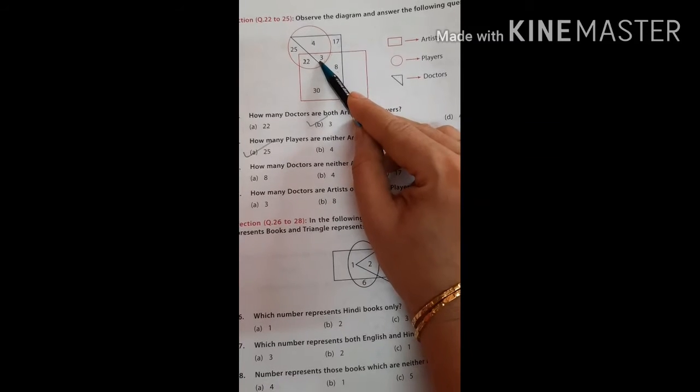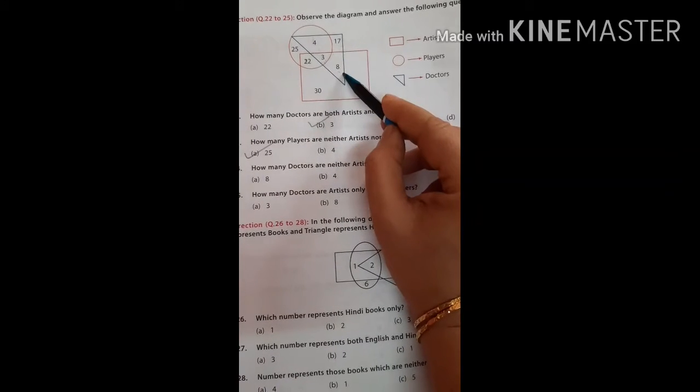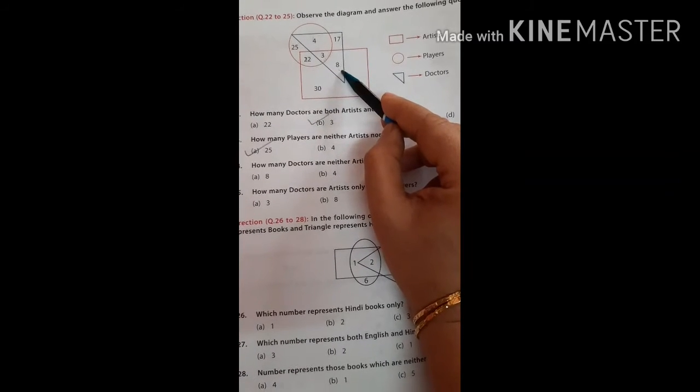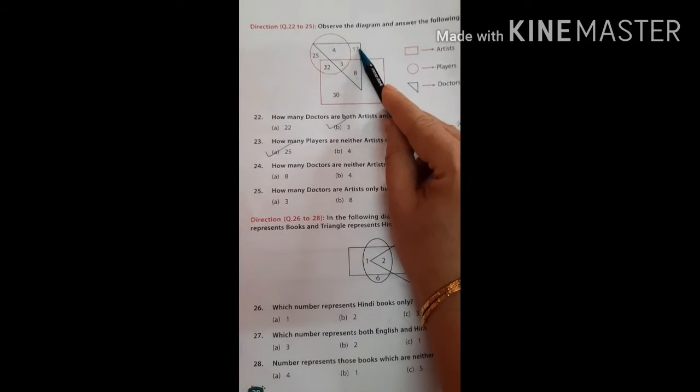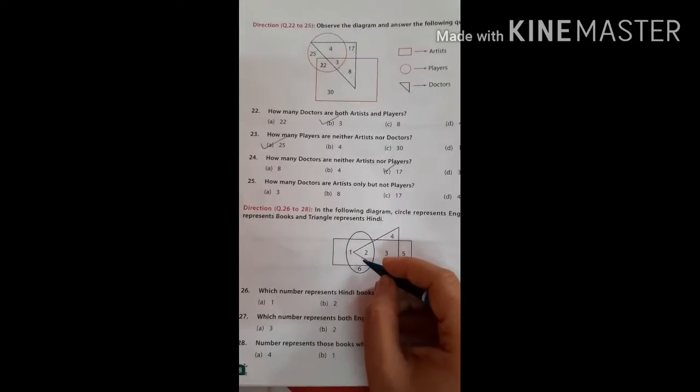Number 3 is with all circle as well as rectangle. Number 8 is there in rectangle as well as triangle. But this number 17 is there which is there in only triangle. That means these are only doctors. They are neither players nor artists. So your answer is answer number C, 17.